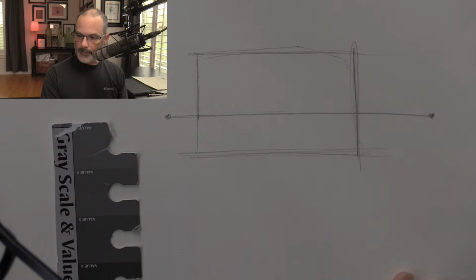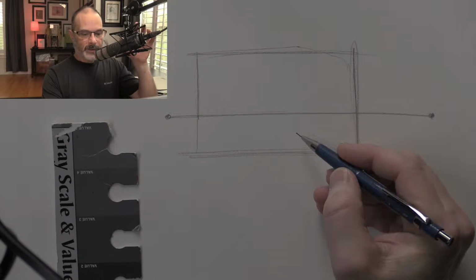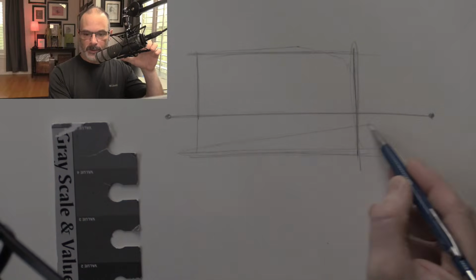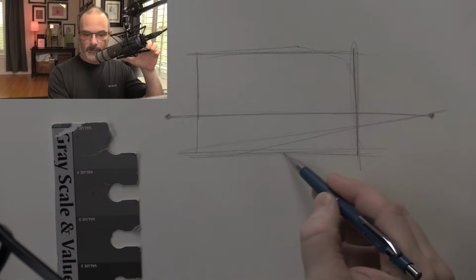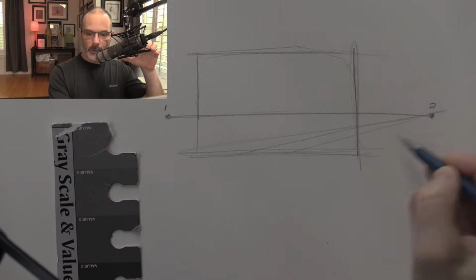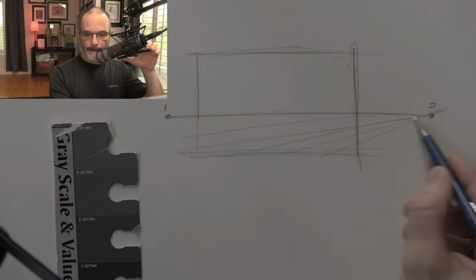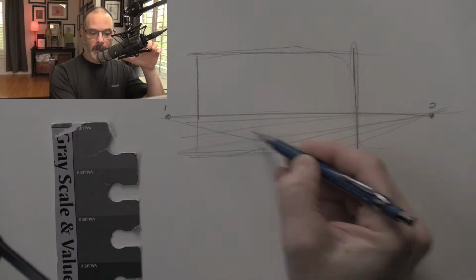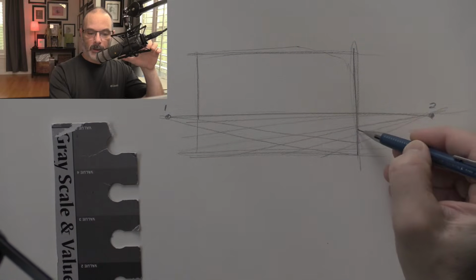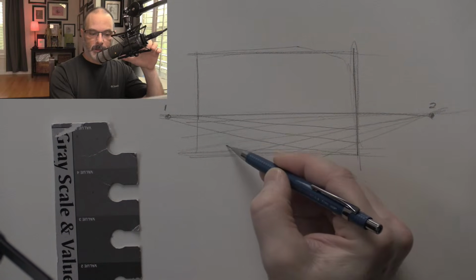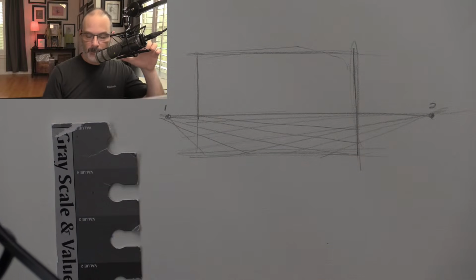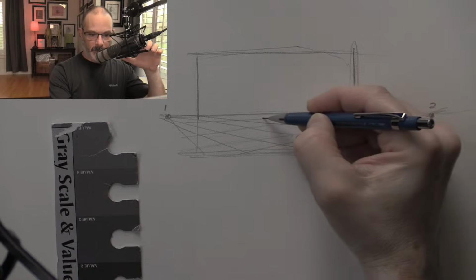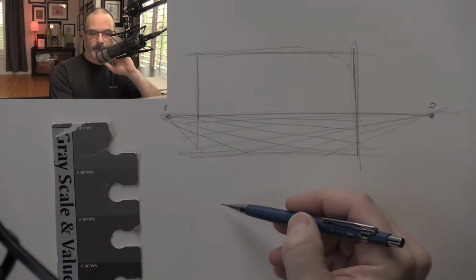Yep, yes, that's correct. Okay, so two point. What I'm going to do is the same type of thing now. I'm going to draw this grid to that point. It's not perfect. And then I'm going to go to point one. So now our land is drawn in a two point grid. Like I said, it's not perfect. I'm just freehanding here.